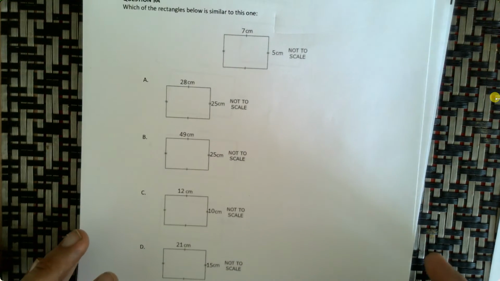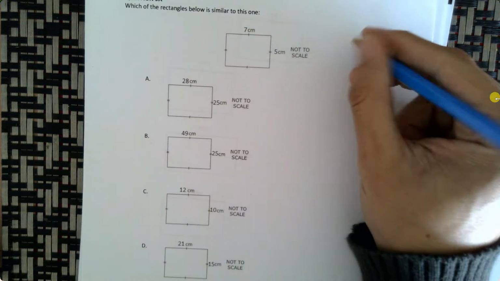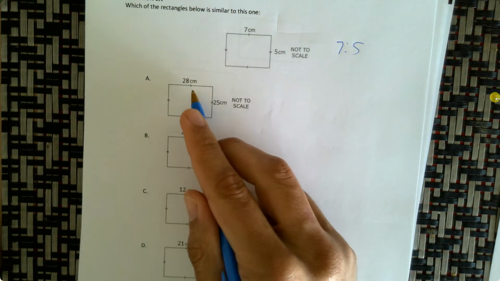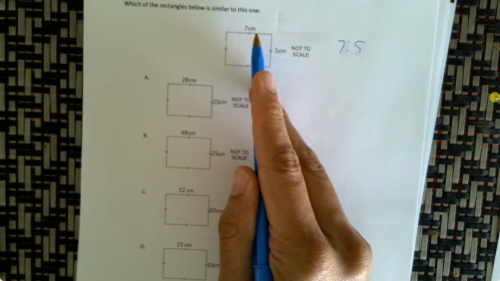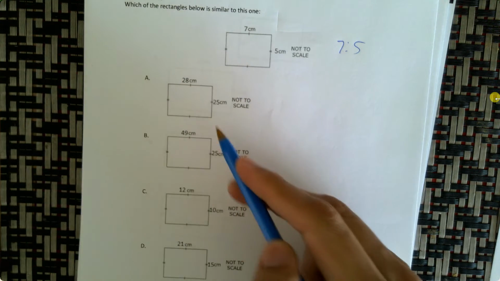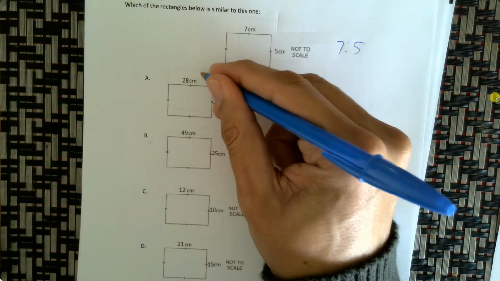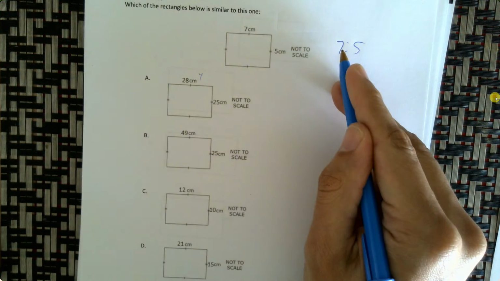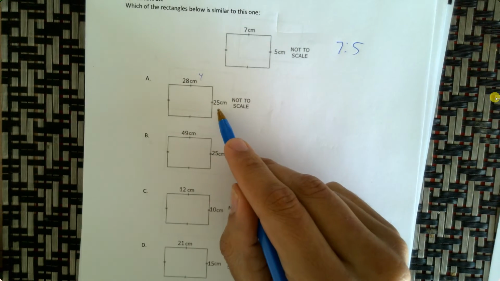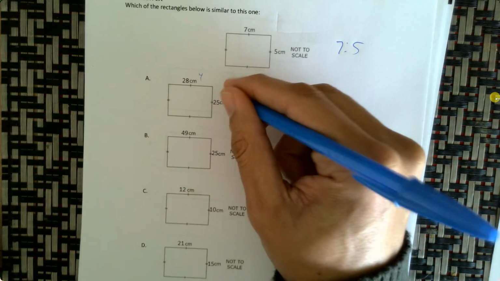Okay, which of the rectangles below is similar to this one? So that has the ratio of one side to the other, 7 to 5. This first one. So what I can do is divide each of them by 7 and by 5 and see if I get the same number. 28 divided by 7 gives me 4. So it's got 4 lots of 7. This one divided by 5 gives me 5 lots of 5.